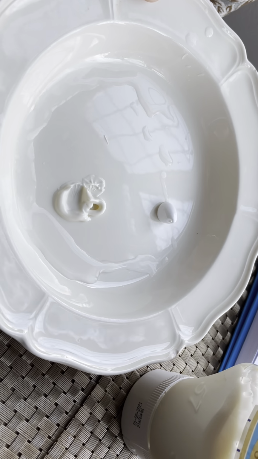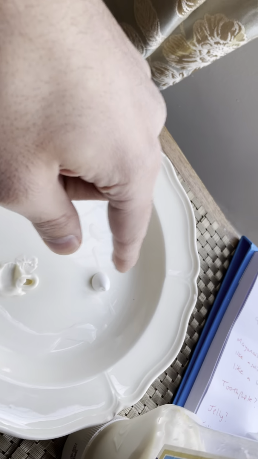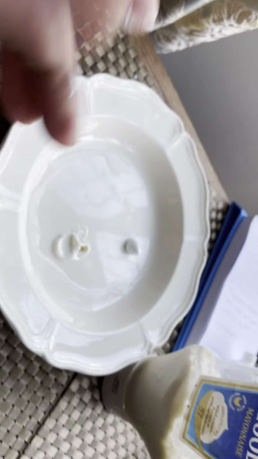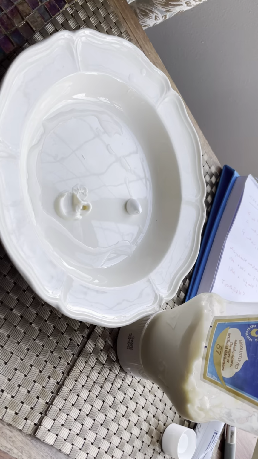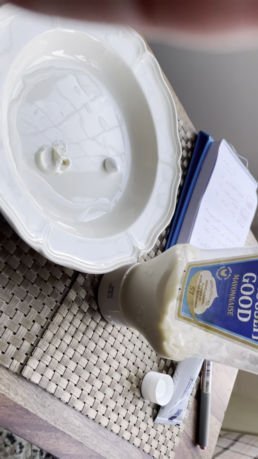only the water is. So the toothpaste and the mayonnaise are examples of substances that are semi-state. They have some properties of a solid and some properties of a liquid.